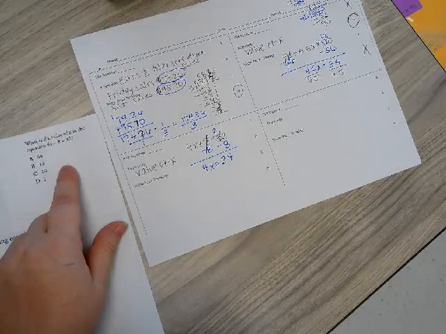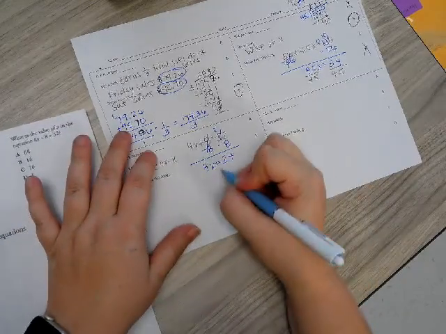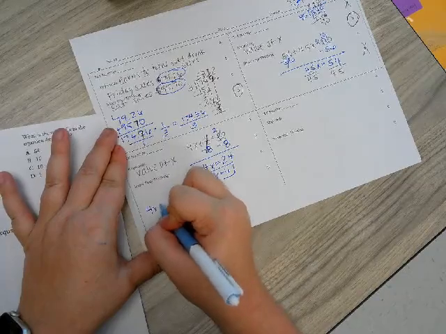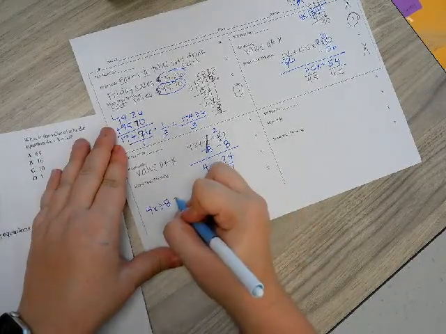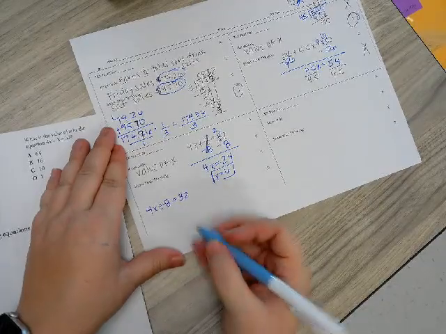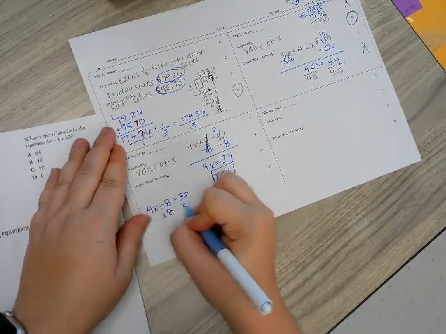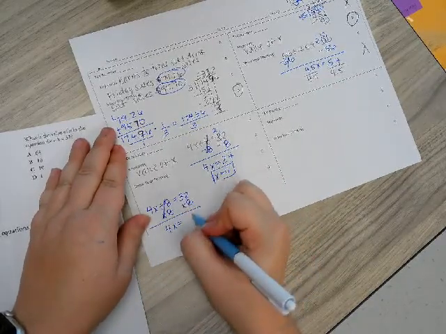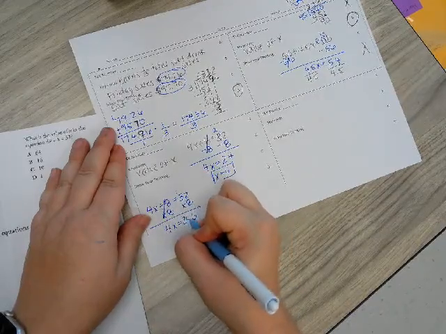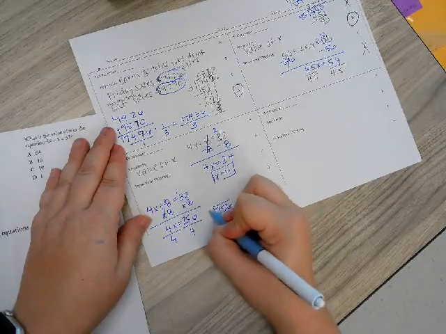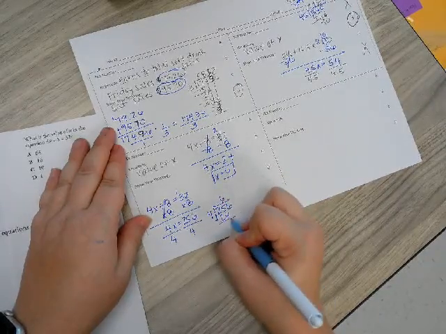So this is for sure going to be 6. So what if it was 4x divided by 8 equals 32? Well, this would be times 8, times 8. So 4x equals 256. Divide by 4, divide by 4.